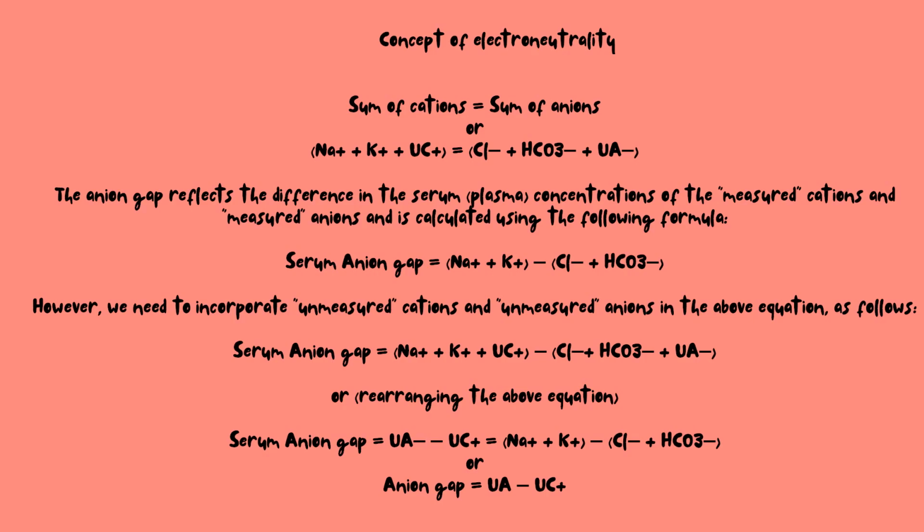However, in summary, the total number of cations in the body, be it serum or be it urine, are equal to the total number of anions in the body. The second important concept is that if a cation reduces in number, another cation increases in number and fills the gap. Similarly, when an anion decreases, another anion increases in number and fills the gap.